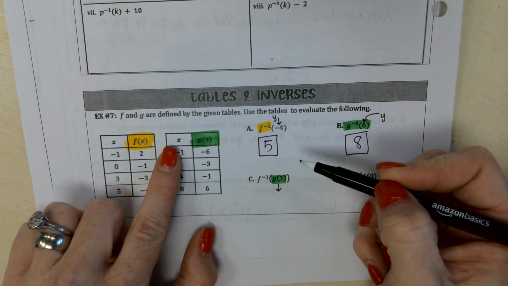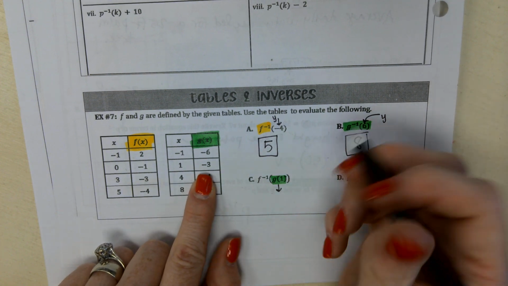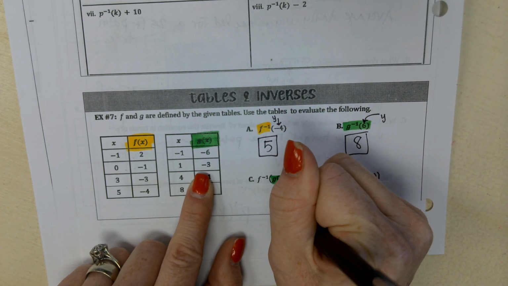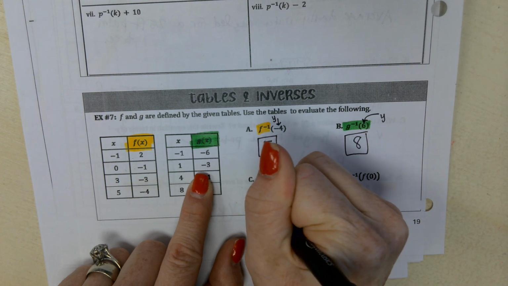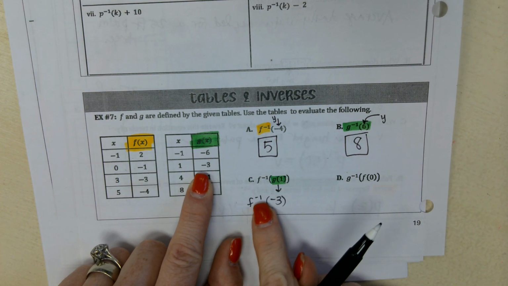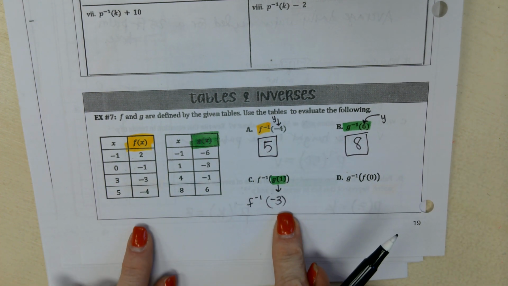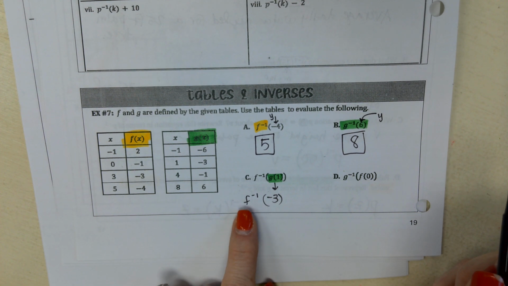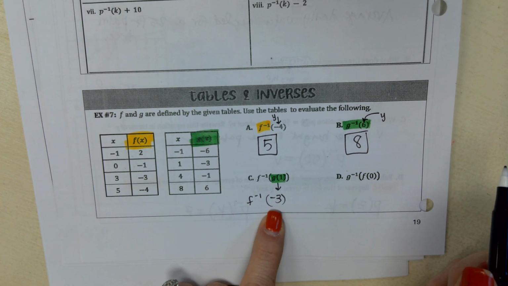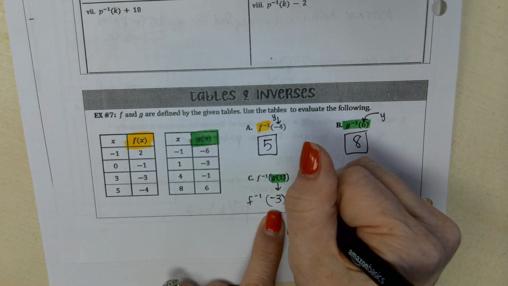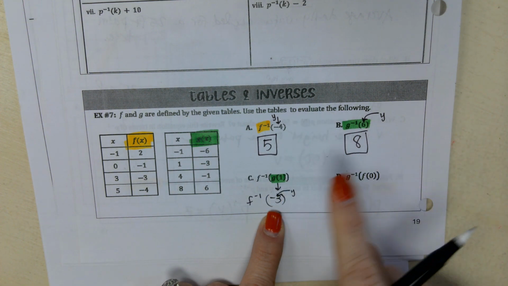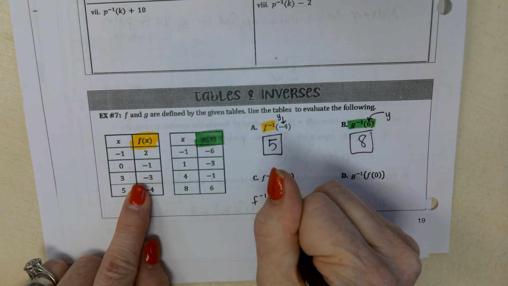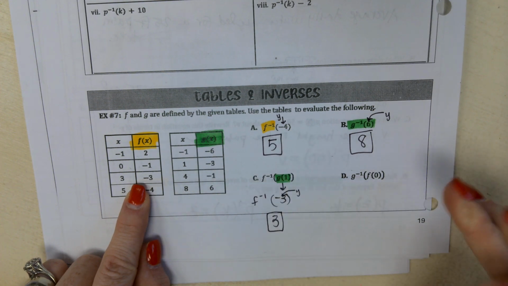So g of 1, I'm going to find 1, and the output is -3. So that is what I'm going to use to calculate f inverse of -3. Now, because this is the inverse, what does the -3 have to represent? The y value. So the output here is going to be 3.